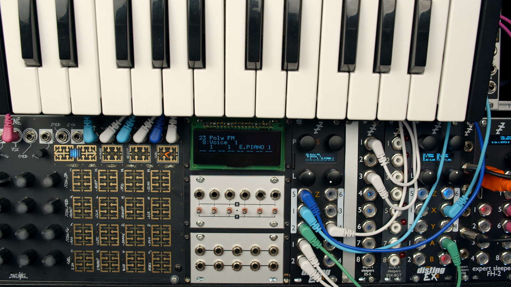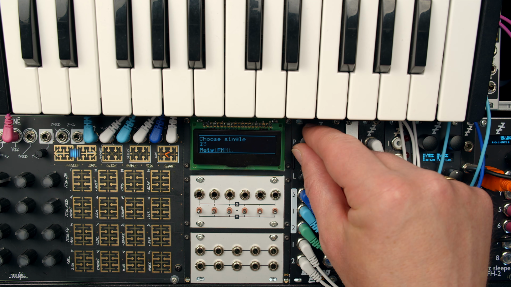Playing it over MIDI, you can play it over CV gate. We'll show you all of this in a moment. Most of the operations should be fairly familiar to anybody who's used any of the other polyphonic algorithms on the EX. Just switch away and back in a minute.